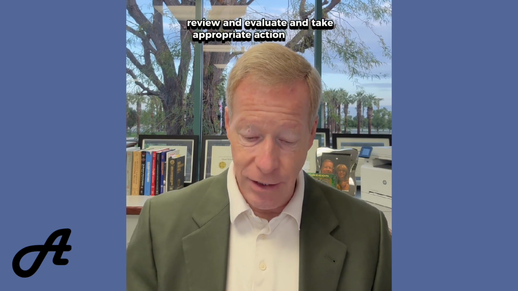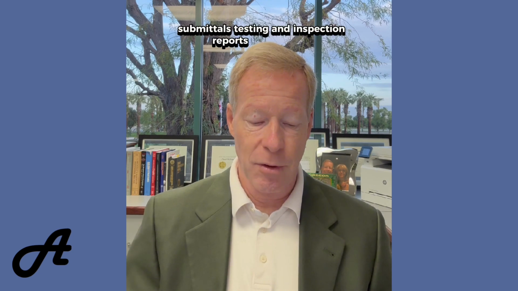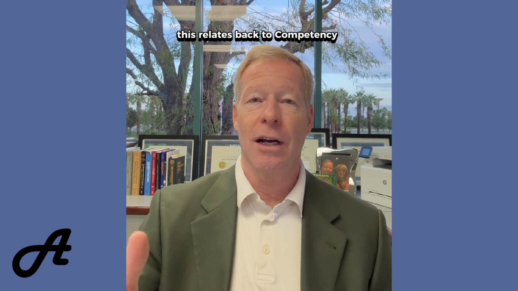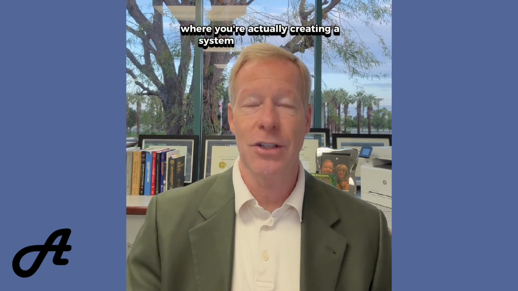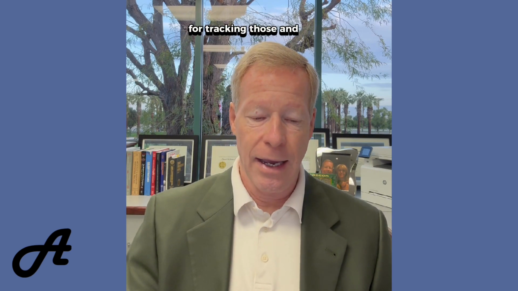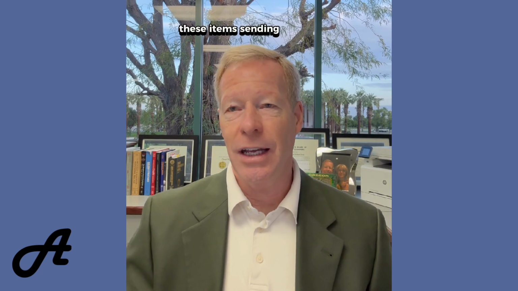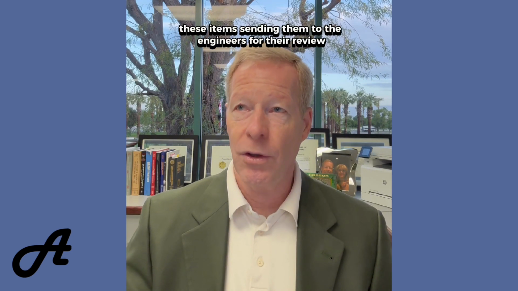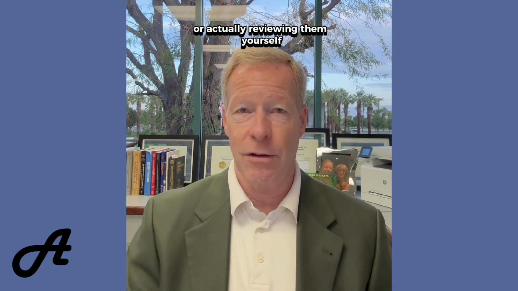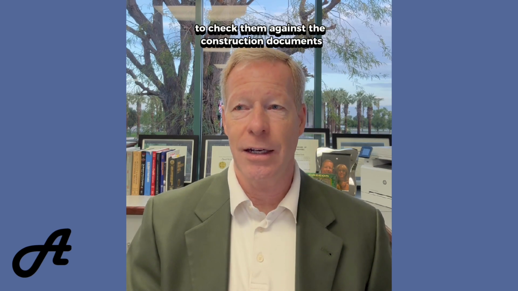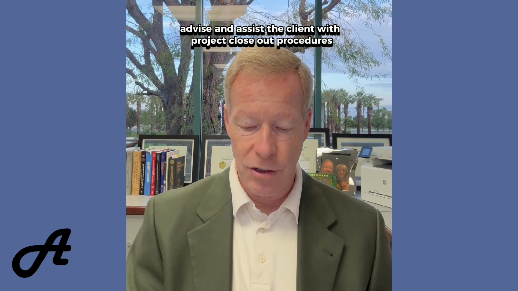The next bullet point, review and evaluate and take appropriate action on shop drawings, submittals, testing, and inspection reports and samples. This relates back to Competency 9, where you're actually creating a system of record keeping for tracking those, and you're creating appropriate responses. So now what you're doing is evaluating and taking action on these items, sending them to the engineers for their review, or actually reviewing them yourself to check them against the construction documents to make sure that they're in conformance.